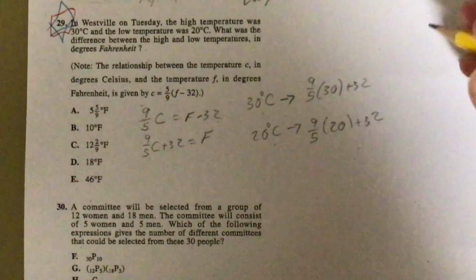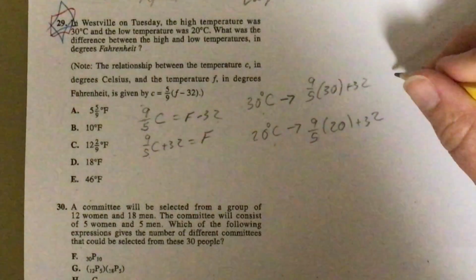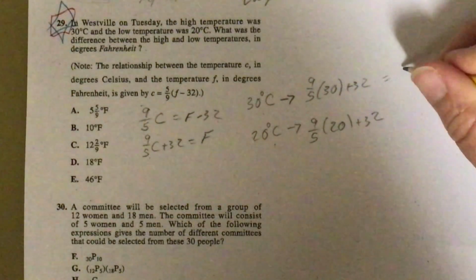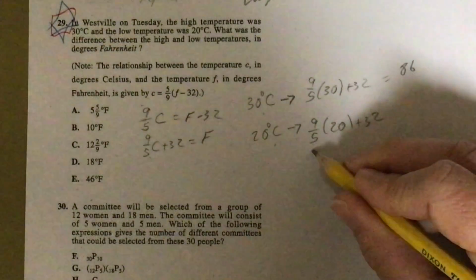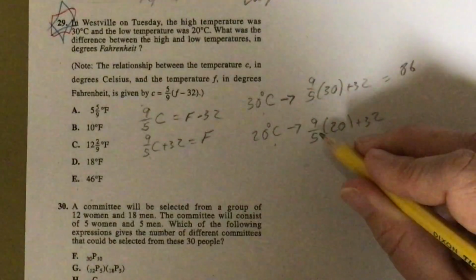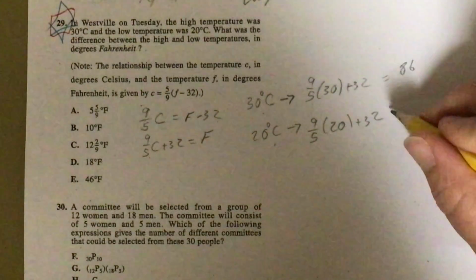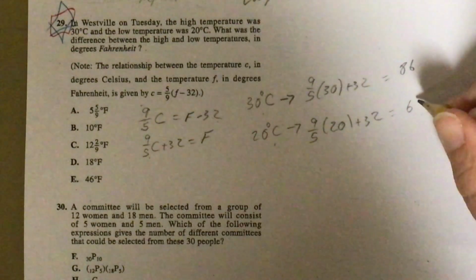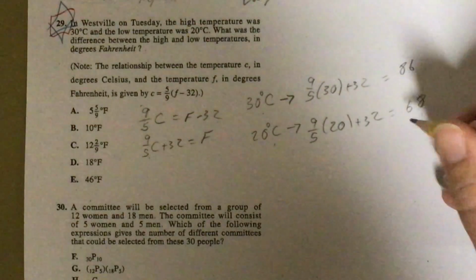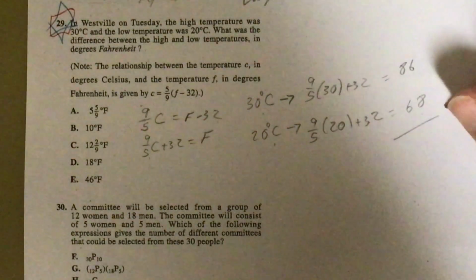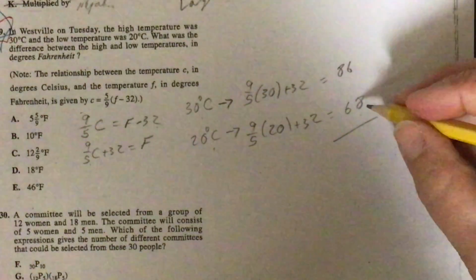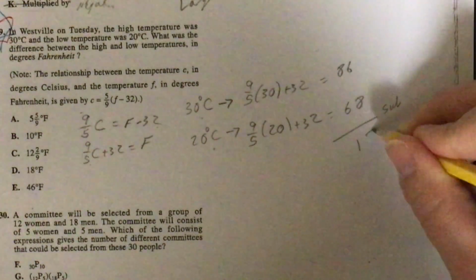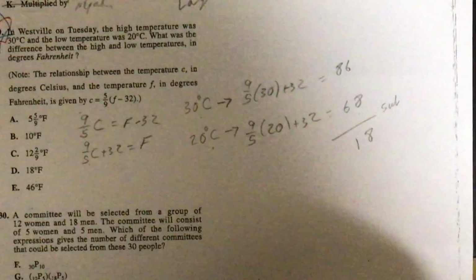And 6 times 9, 54. 54 plus the 32, 86. 20 divided by 5 is 4. 4 times 9, 36. 36 and 32, 68. And then we just need to subtract those two answers. And I get 18.